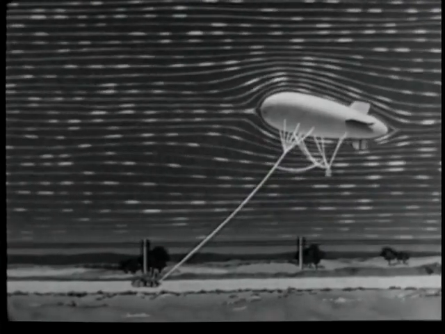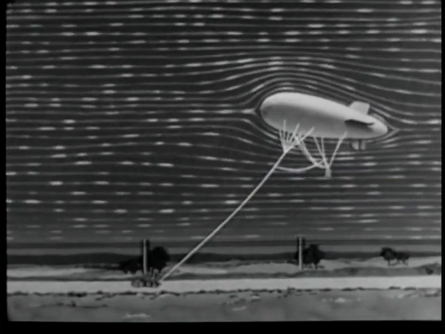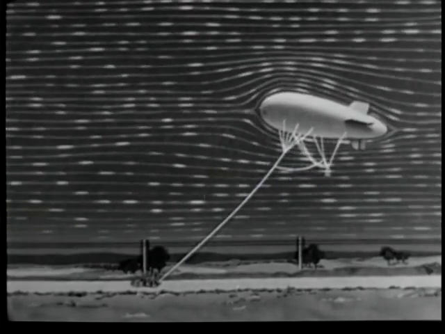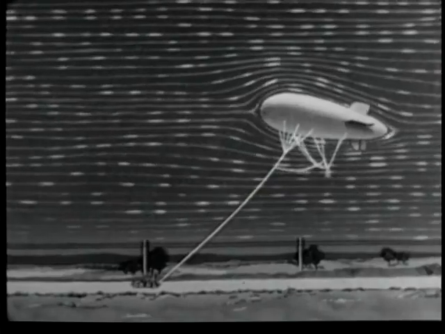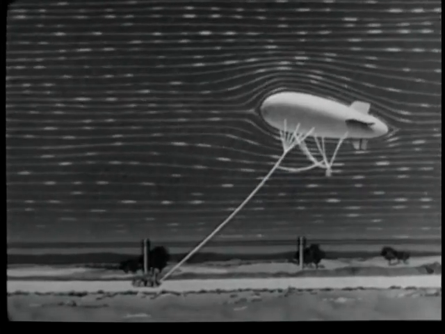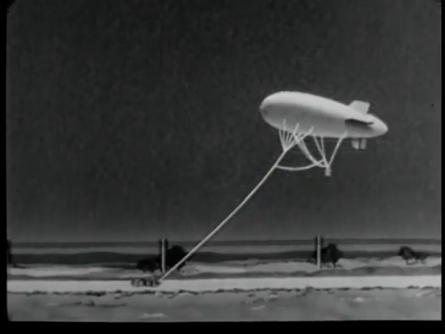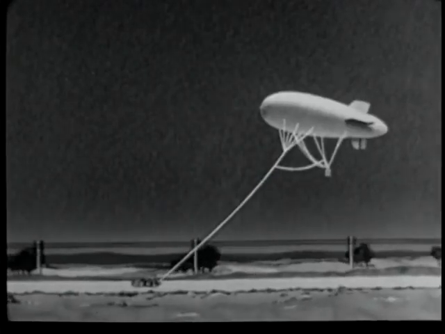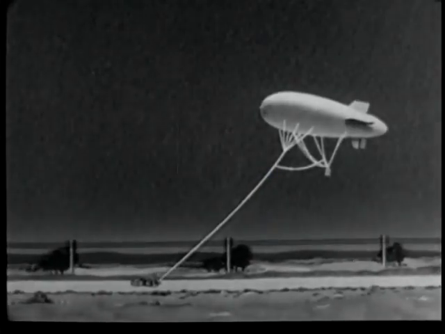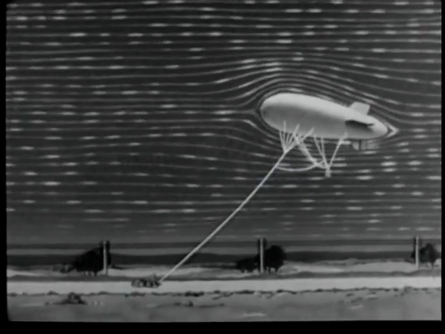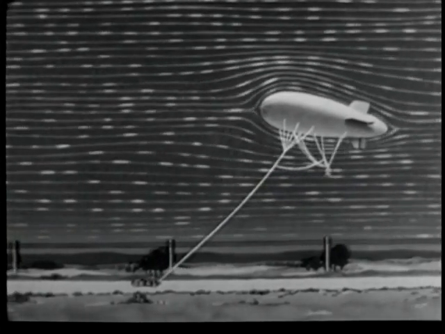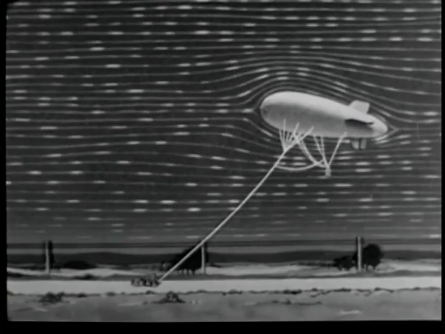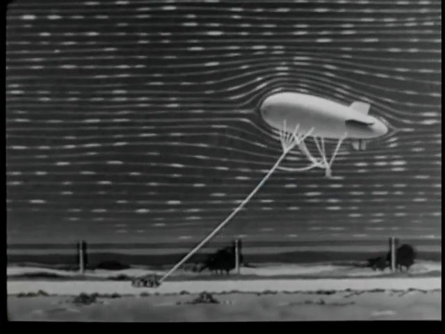Relative wind is the motion of the air with reference to a body. It may be the result of moving air and a stationary body, or still air and a moving body, or both air and body may be moving with reference to the earth. In this case, the relative wind is the algebraic sum of the two motions.